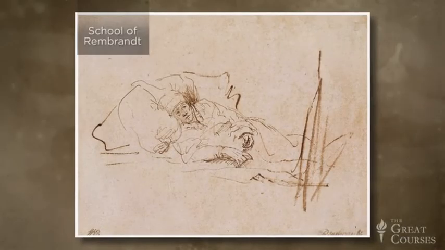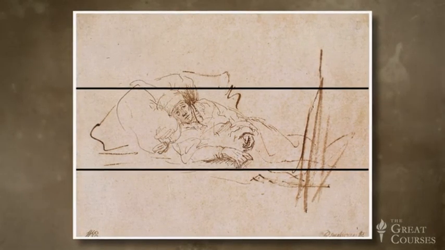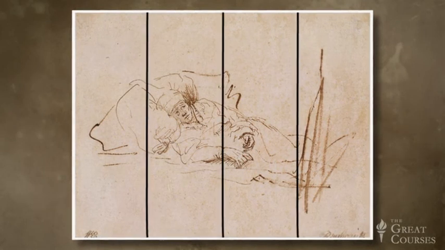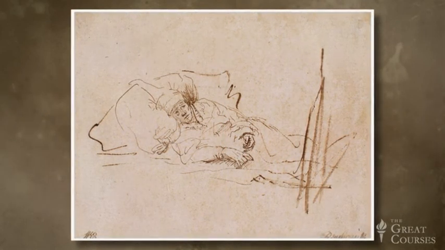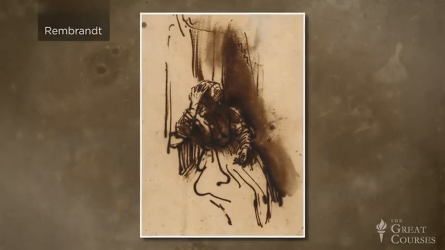Here's a drawing attributed to someone in Rembrandt's circle. Here we have horizontal thirds, stresses at the vertical quarters, and the figure's upper torso falls into the diagonal of the format. And here's a drawing by Rembrandt himself.